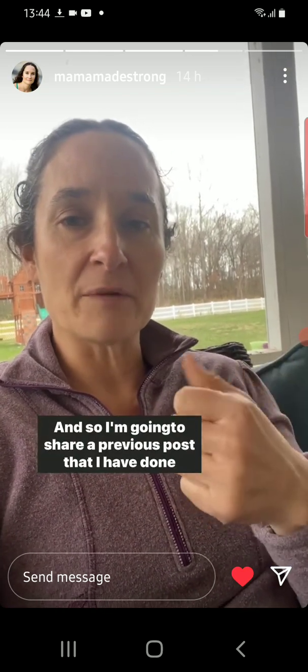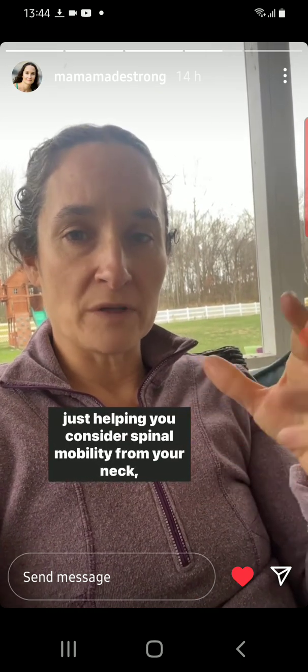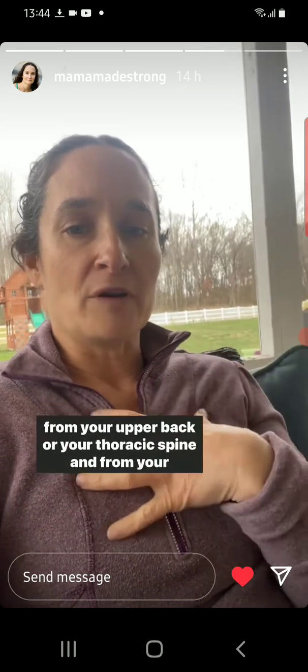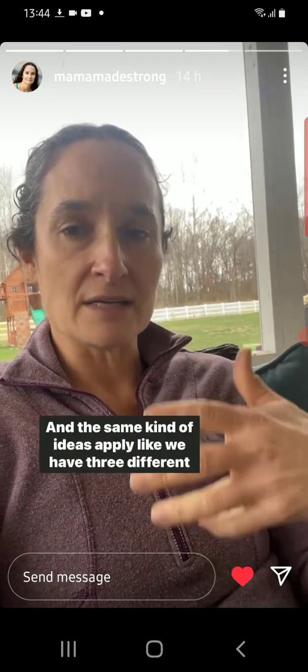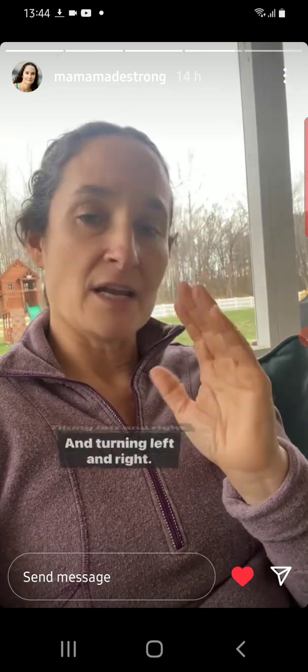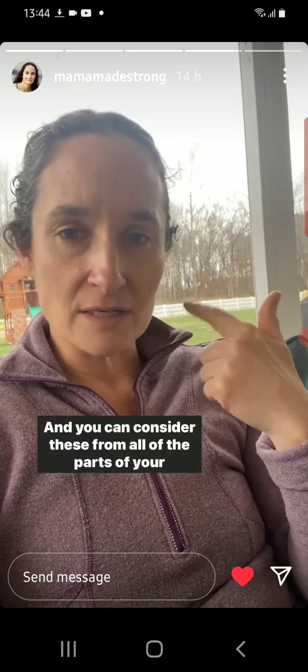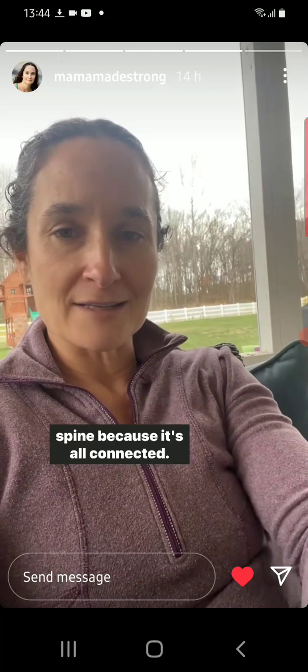And so I'm going to share a previous post that I have done, just helping you consider spinal mobility from your neck, from your upper back or your thoracic spine, and from your lower back. And the same kind of ideas apply. Like we have 3 different planes of movement: forward and backwards, tilting left and right, and turning left and right. And you can consider these from all of the parts of your spine because it's all connected.